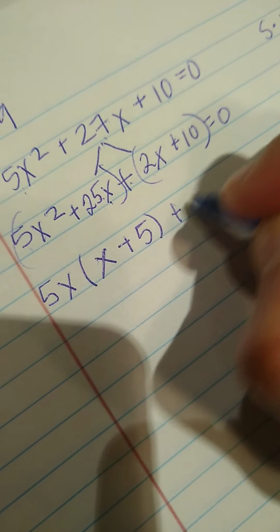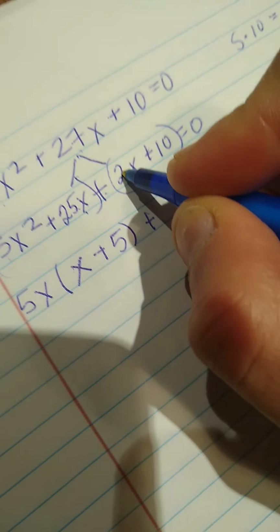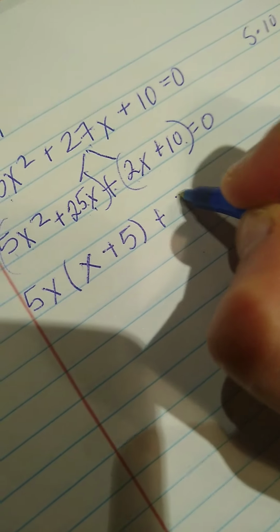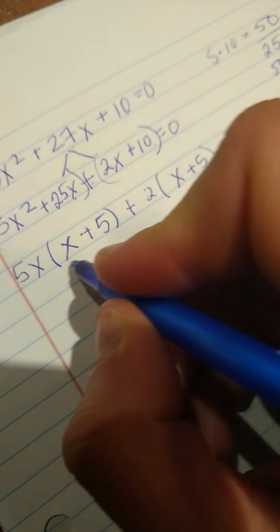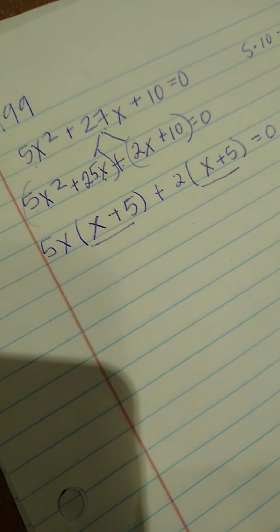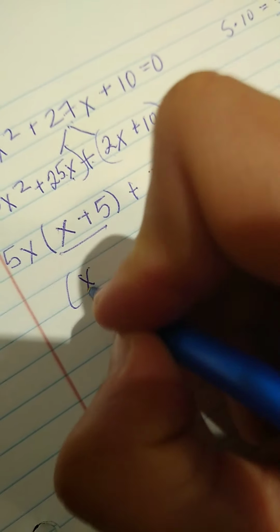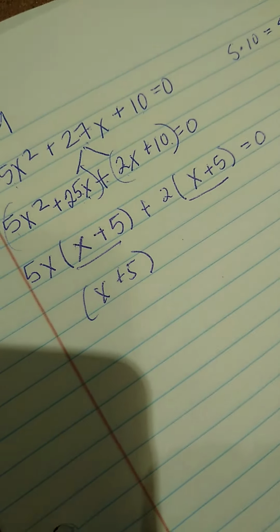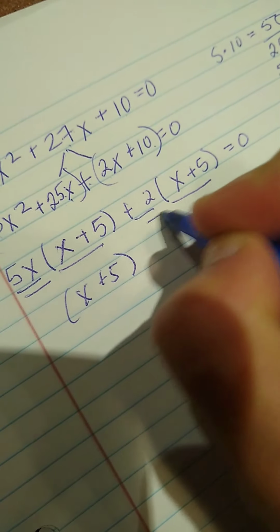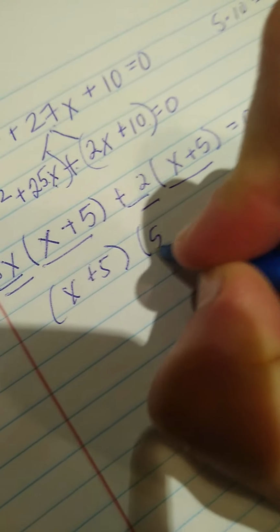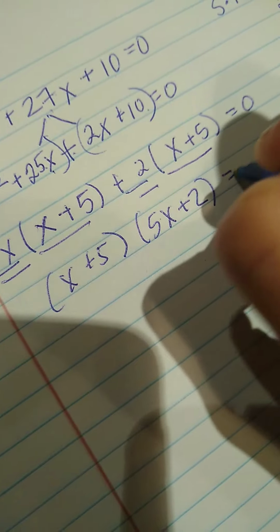Over here, I pull out a 2. That's a common factor of these two. 2, and I get x plus 5 equals 0. Now you see you have the parentheses that are the same here and here. So I write that down, x plus 5. We've already written x plus 5, and now we write down our other pieces, which are 5x plus 2. So write 5x plus 2, all equals 0.